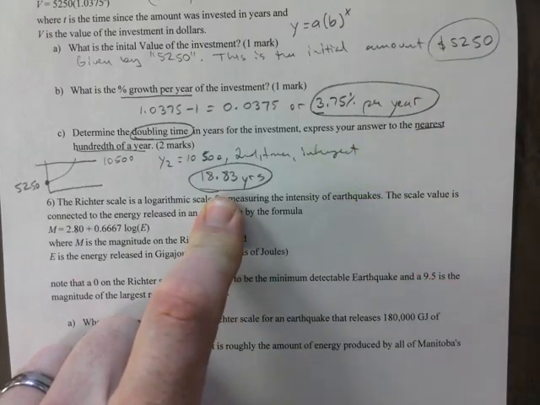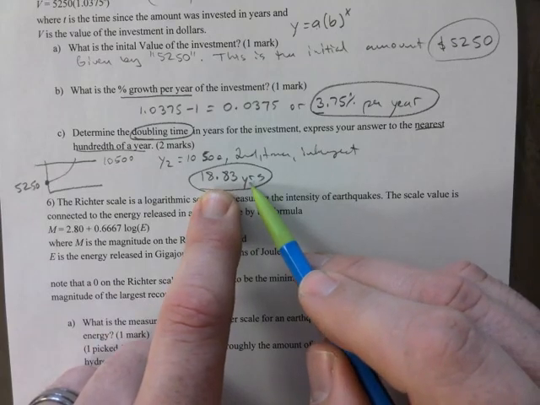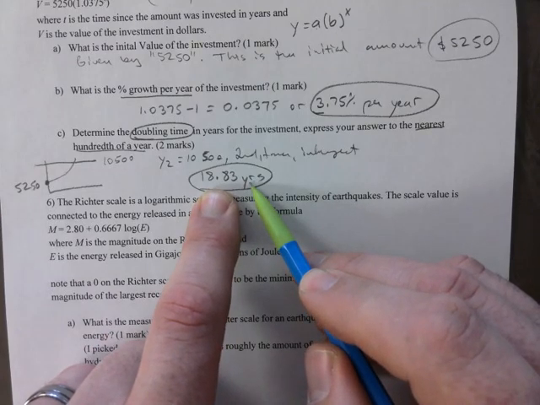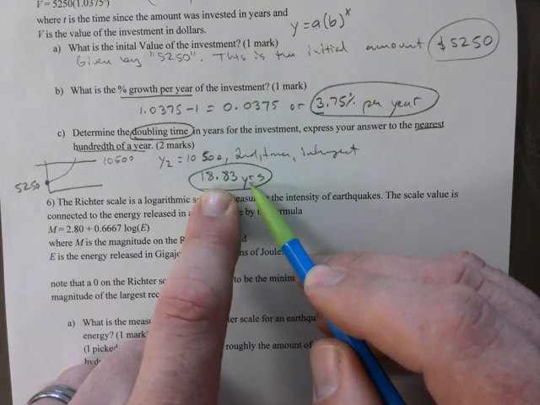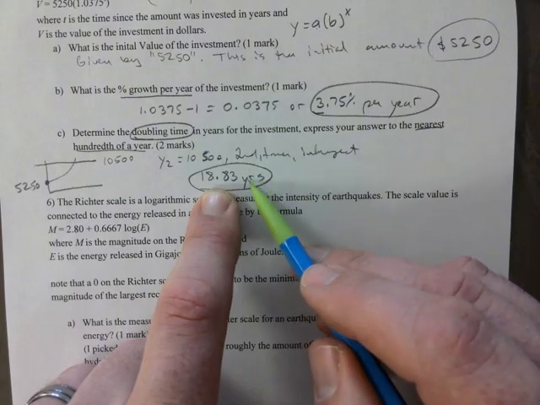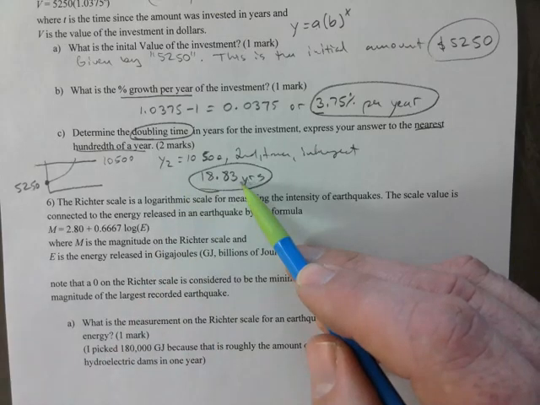What did I want to say here? What does this mean? What does that number mean? If I asked you, what's the 18.83? You're like, well, it's a doubling time. Of course. So I want you to know in particular that every 18.83 years, your money is going to double from what it was before.